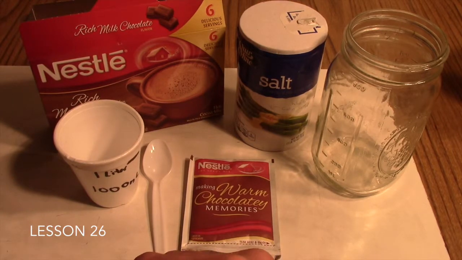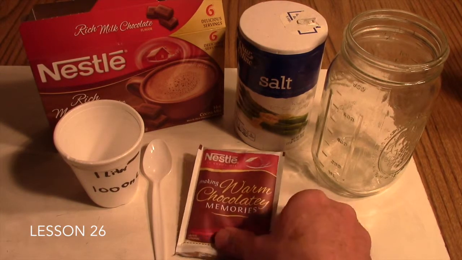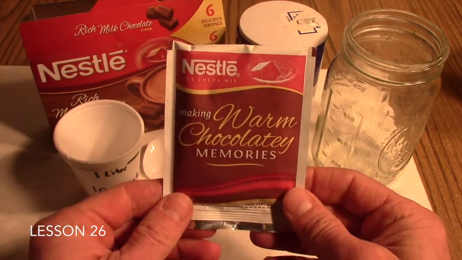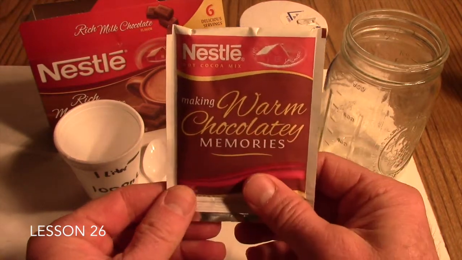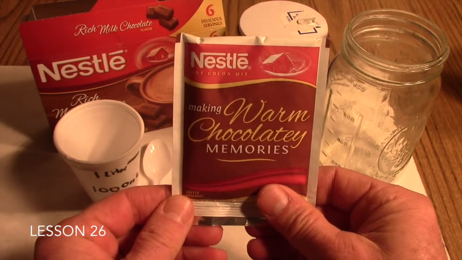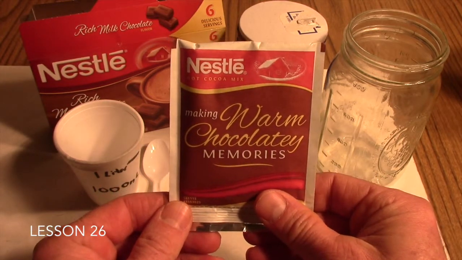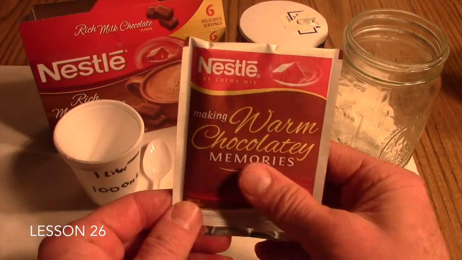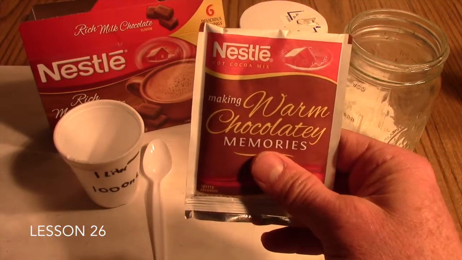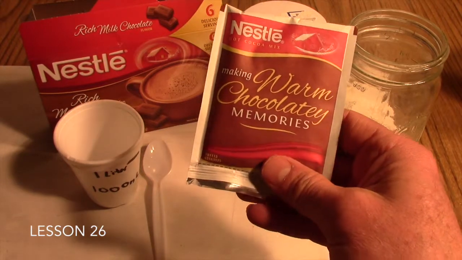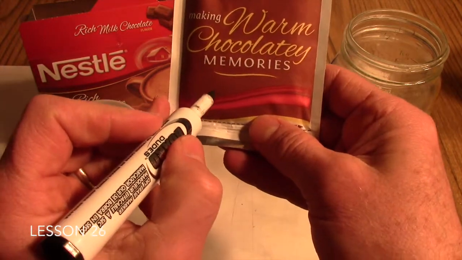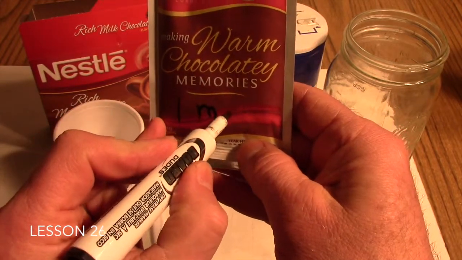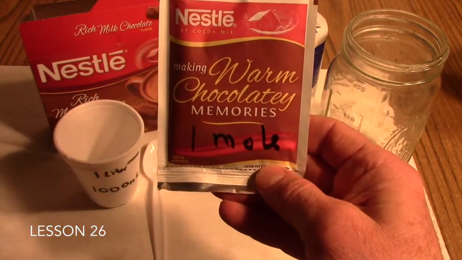and next go to your drink mix and tell your students now that we're going to pretend again that the contents of 1 drink mix packet equals 1 mole of the compound of the drink mix powder there. So 1 packet here equals 1 mole, and you can have them write on the outside of their packets that this is 1 mole of the compound there.